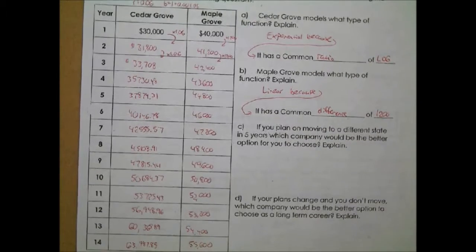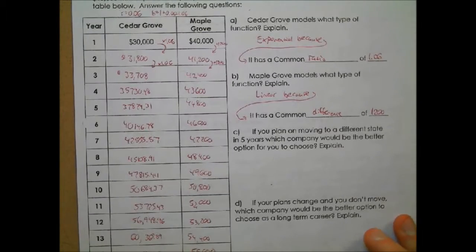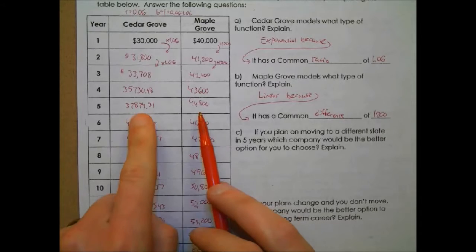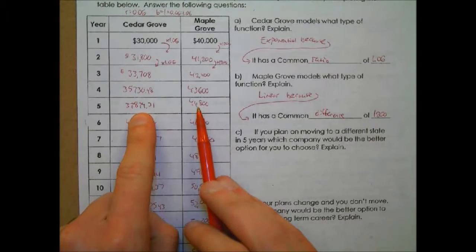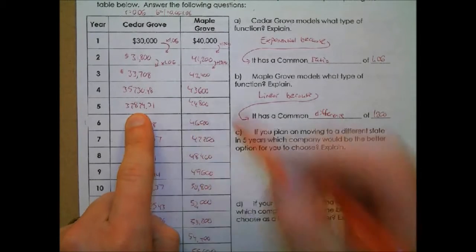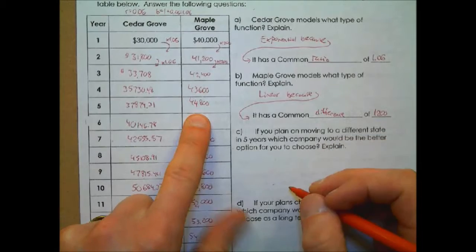Now, letter C. If you plan on moving to a different state in 5 years, which company would be the better option for you to choose? Okay, why Maple Grove? So you get more in 5 years. What do you mean by you get more? Amount of money? So how are you comparing them? What are you looking at? So are you looking here, for example, and saying at the end of 5 years I'm making this at Maple Grove, and at the end of 5 years I'm making this at Cedar Grove? And the difference then, and you're saying Maple Grove you're making more. Okay, so Maple Grove.